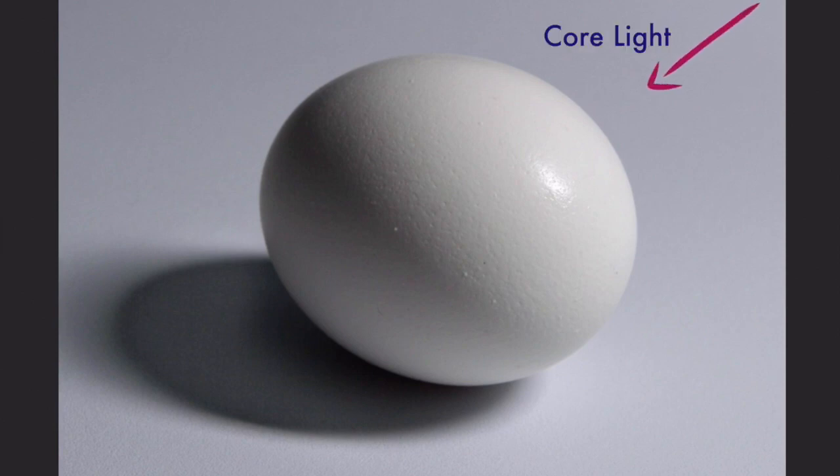It's not the brightest area of your surface, but it's facing the light source. The brightest part of your surface is going to be your highlight. The highlight's going to either be very bright if it's on a shiny surface, or if it's on a dull surface, it's going to absorb some of the light. So it'll be more of a dull look to it. But overall, it's going to be the brightest part of your object.